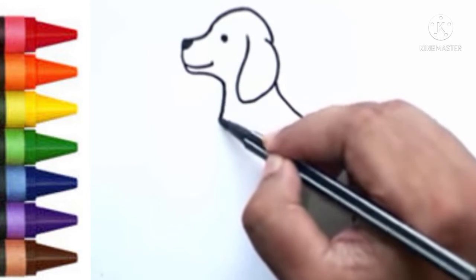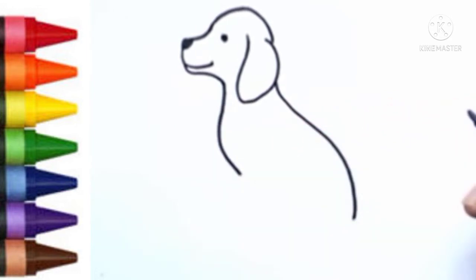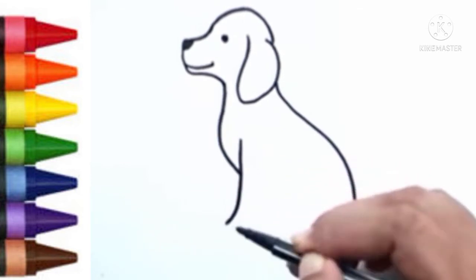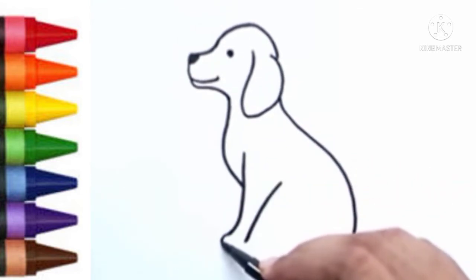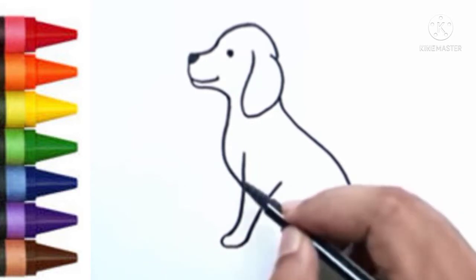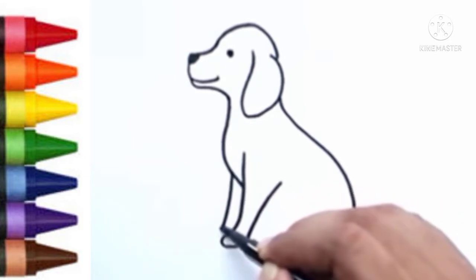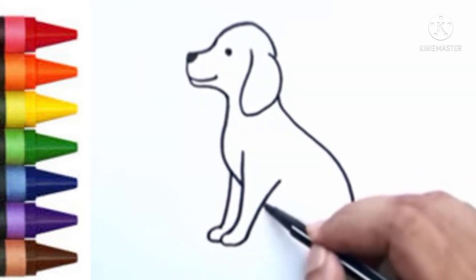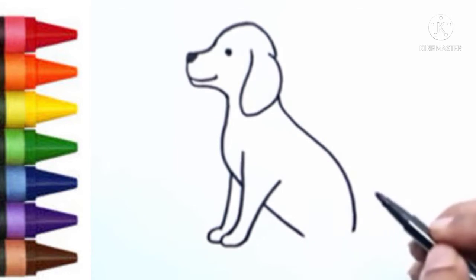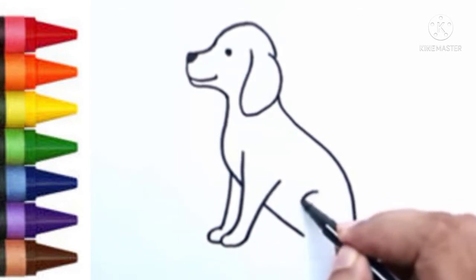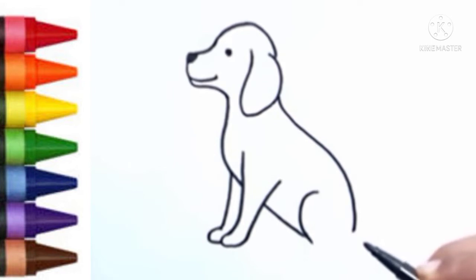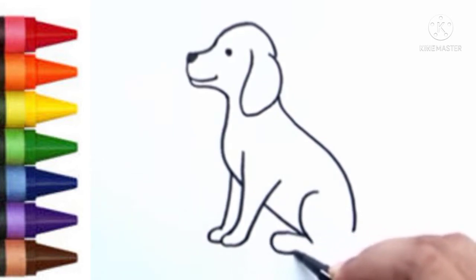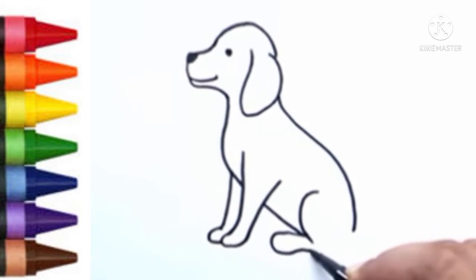The dog has a very strong sense of smell and can bark loudly. You know, dog helps in protecting us from thieves. What does the dog eat? The dog eats bread, chapatis, cereals, meat, fish.